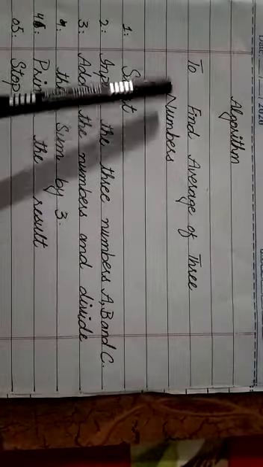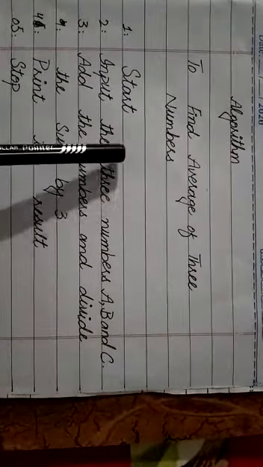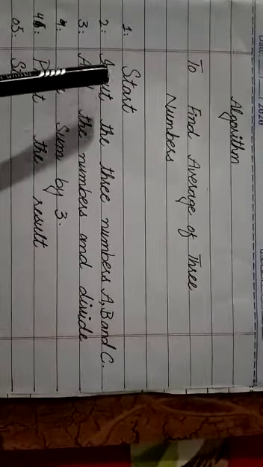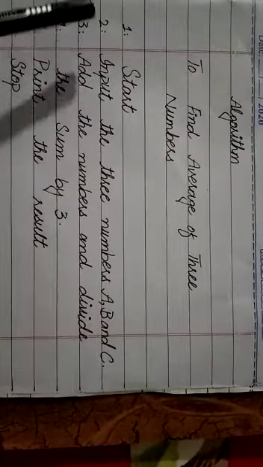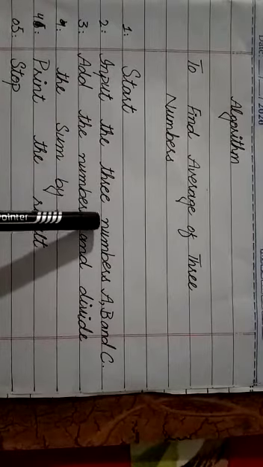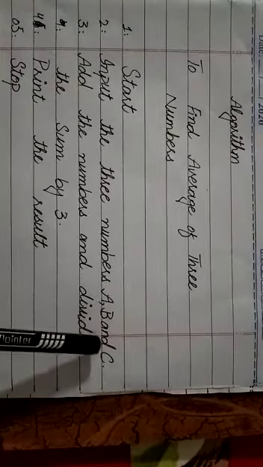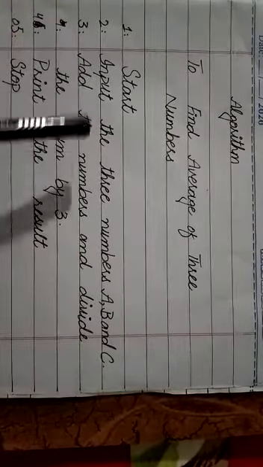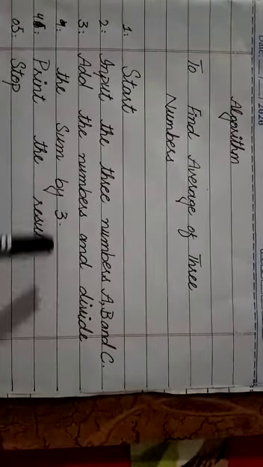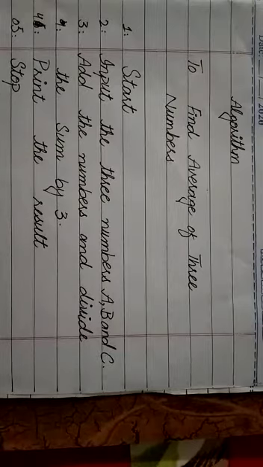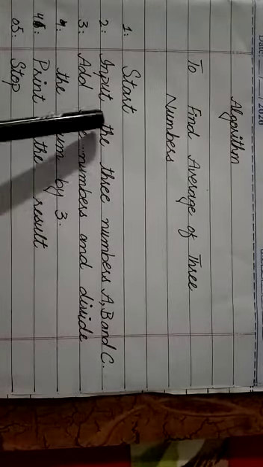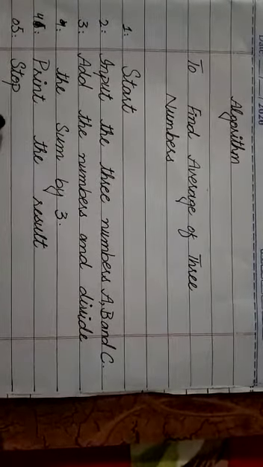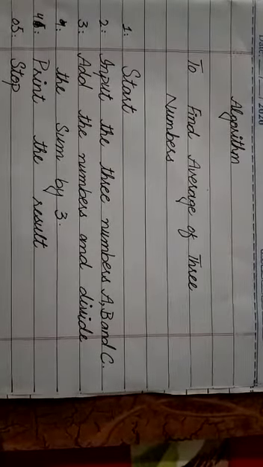We will make an algorithm to find the average of 3 numbers. Our first step is start, and the second step is input the 3 numbers A, B and C, for which we want to find the average. Third is add the numbers and divide the sum by 3. Then it will give you the result, so print the result. Then you will stop. We have made an algorithm to find the average of 3 numbers, and we have used these 5 steps for solving this problem.